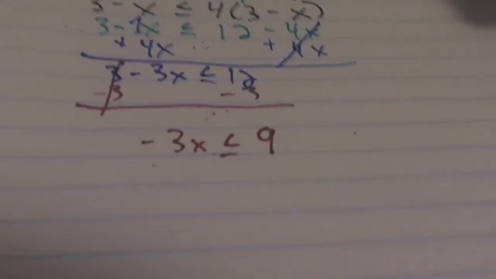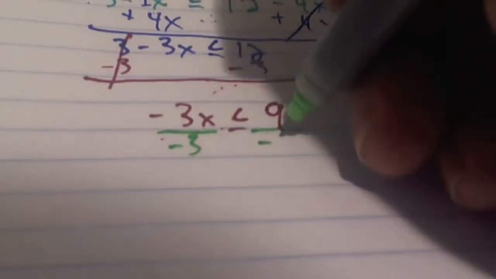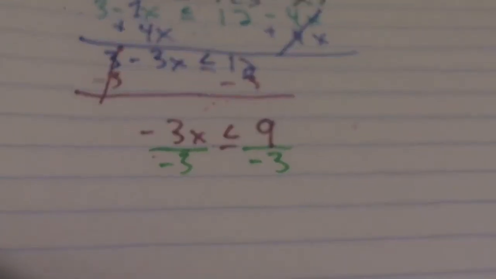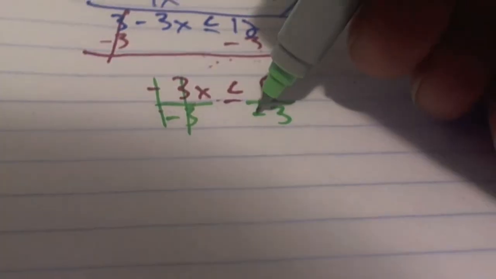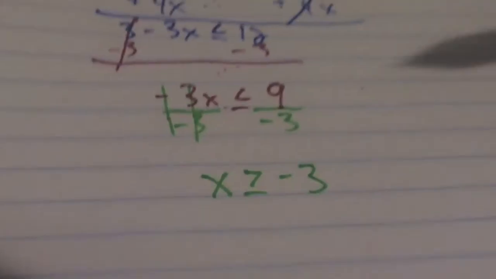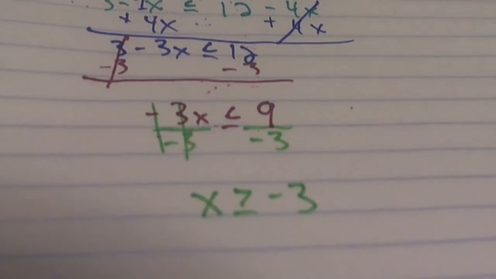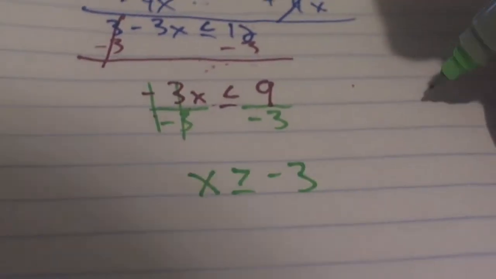Now once again, we have to divide by negative 3. And again, I would say only like 15 of y'all did it right every time. Every time you multiply or divide by a negative, you have to flip the sign. So x is greater than or equal to negative 3. You have to flip it. Again, when you divide or multiply by negative, you have to flip the sign.